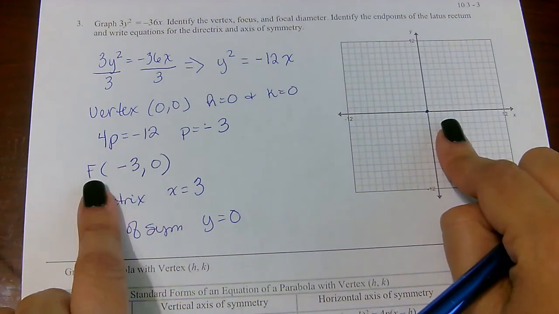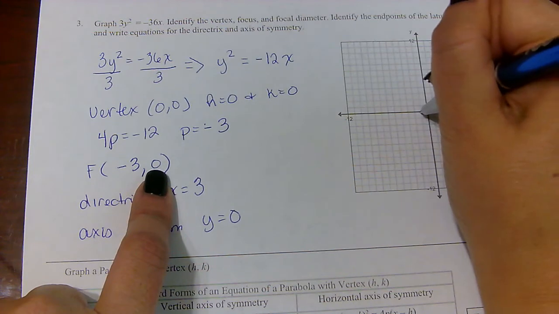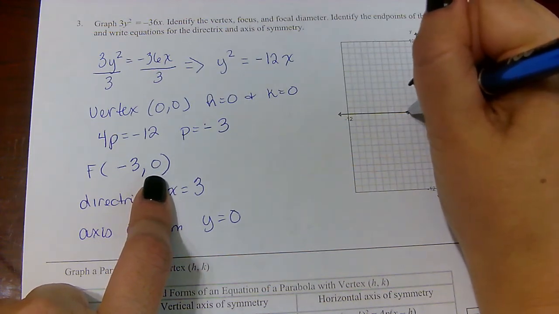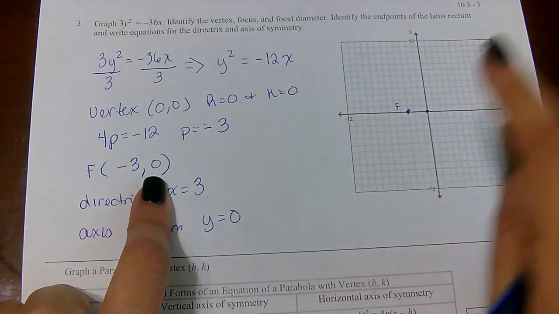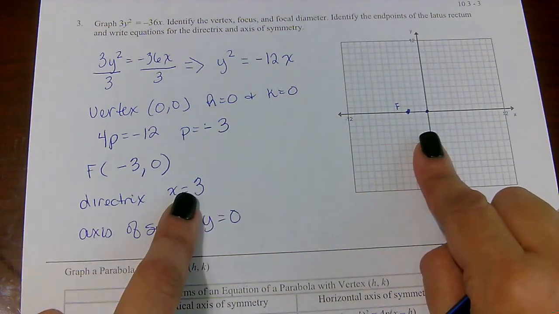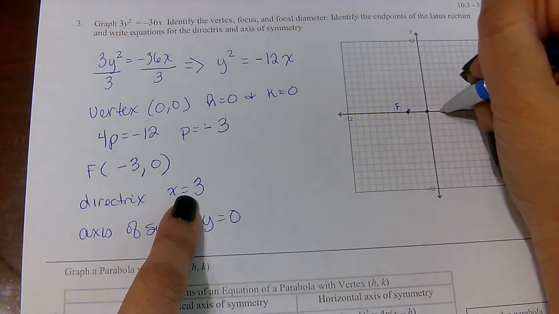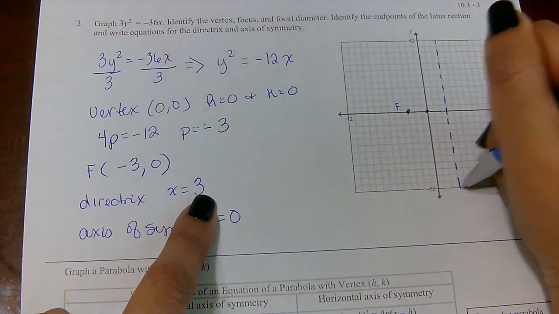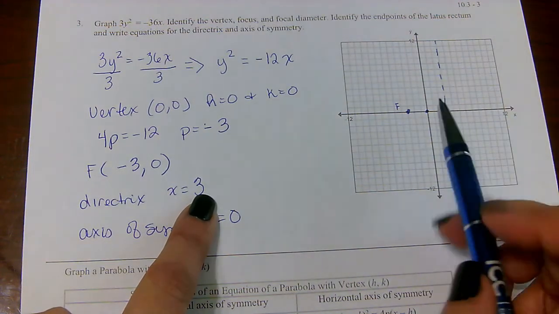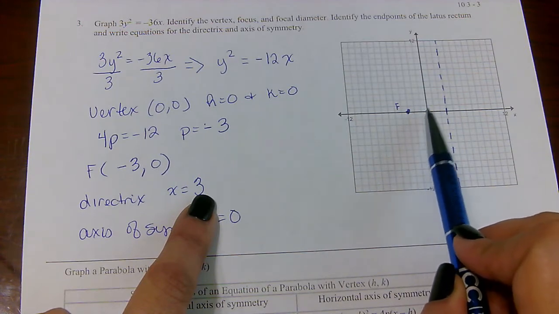Then I'm going to go ahead and plot our focus, which is negative 3, 0. So I'm going back 3, 1, 2, 3, and I'm staying at 0 for my y. This will be my focus. Remember that our directrix is a dashed line, and it's located at x equals 3. So I'll be going 1, 2, 3. Remember that this is a vertical line, just like that. This makes sense since the distance between the focus and this vertex is the same distance as the vertex to the directrix.